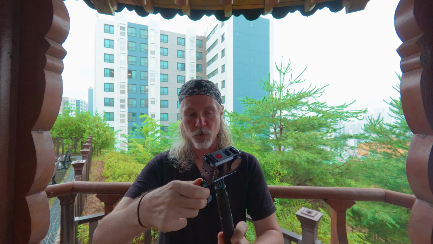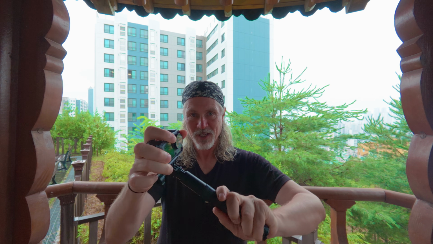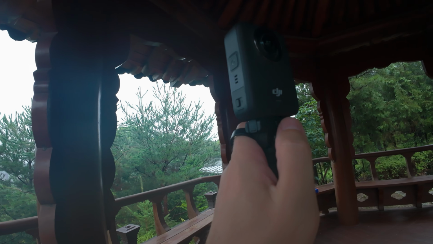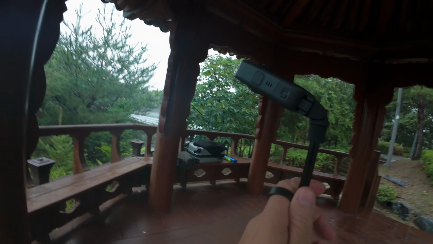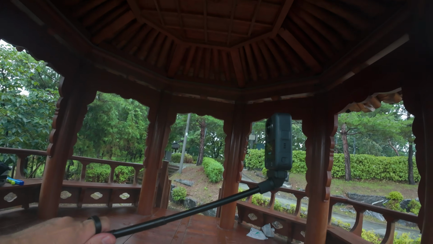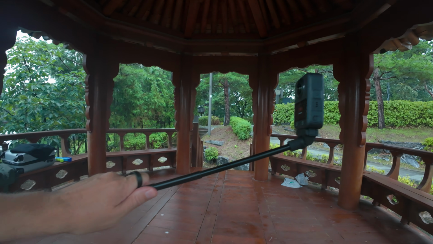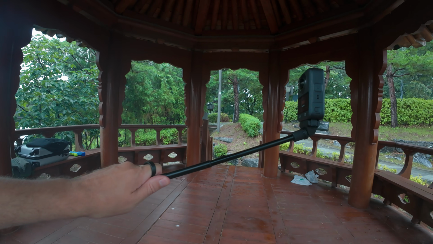I would keep this loose enough that it wouldn't move by itself, but that I could adjust it. When I want to get B-roll, I'm like this. When I want to get A-roll, I'm like this. This one, the mount has a little button here that I can move, and it gives me this angle every time, right? So when I'm vlogging, when I'm talking to the camera, this is usually how I hold it.